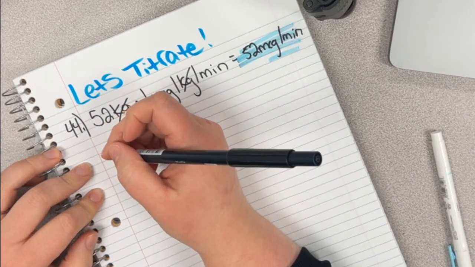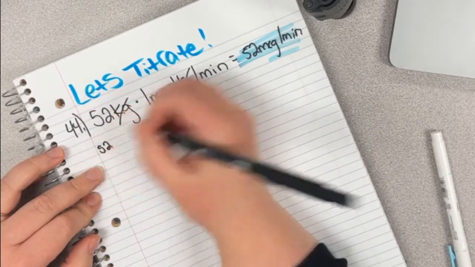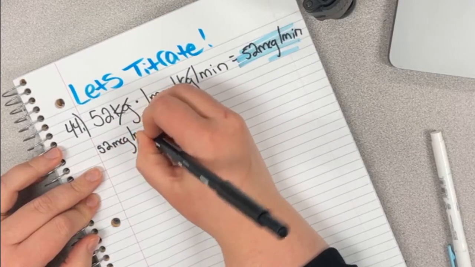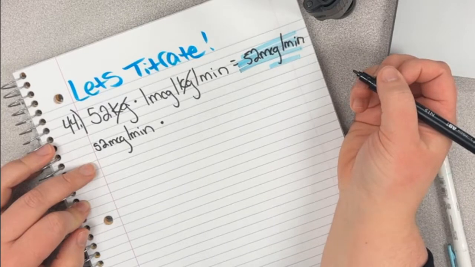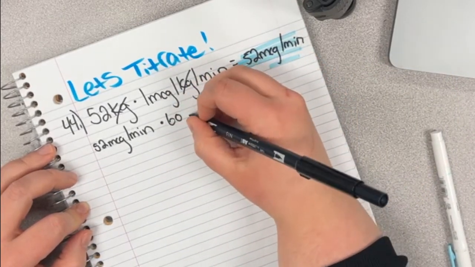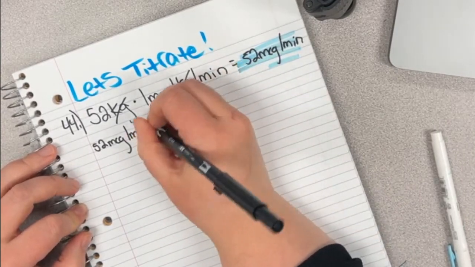So we come over here and we need to take our 52 micrograms per minute, and we're going to multiply it by how many minutes are in an hour. And that's just one of the things, again, that should be common knowledge. So we're going to multiply that by 60 minutes per hour. Our minutes would cancel out.